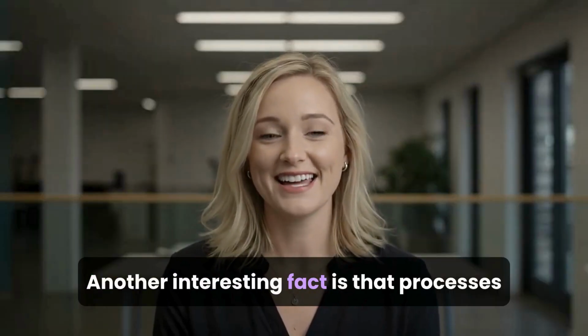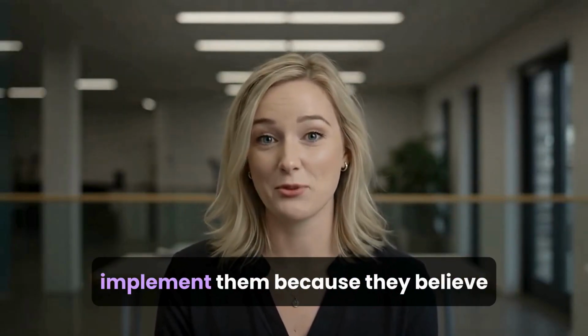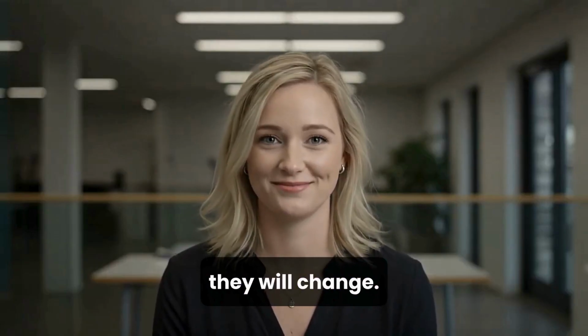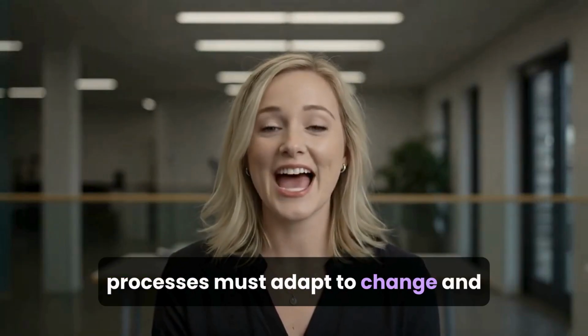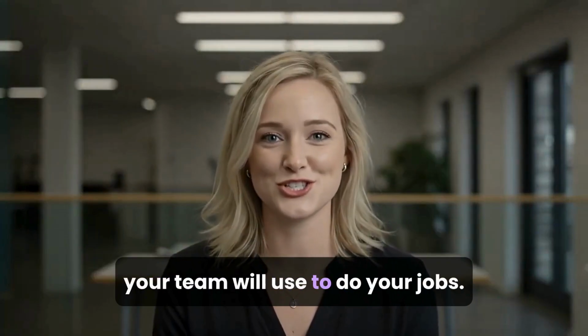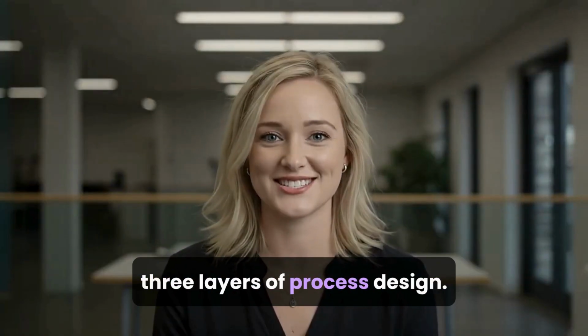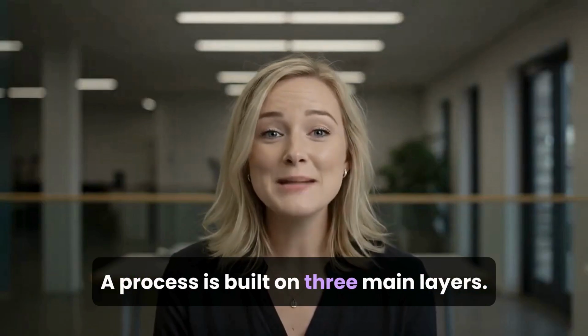Another interesting fact is that processes are often thought of as inflexible, so some teams are reluctant to implement them because they believe they will change. Processes must adapt to change and account for the complexity of work and the different technologies that you and your team will use to do your jobs. What is key here is to know and apply the 3 layers of process design. A process is built on 3 main layers.